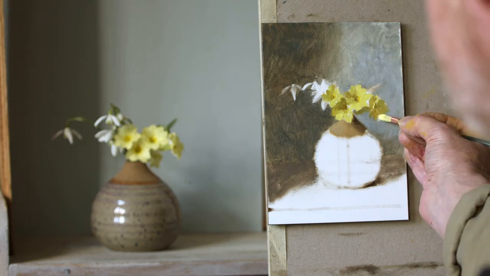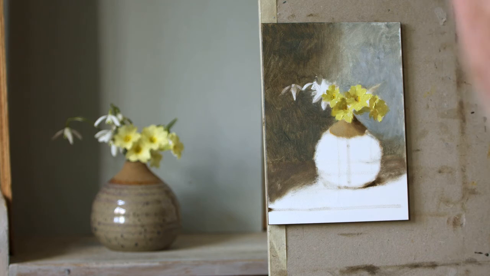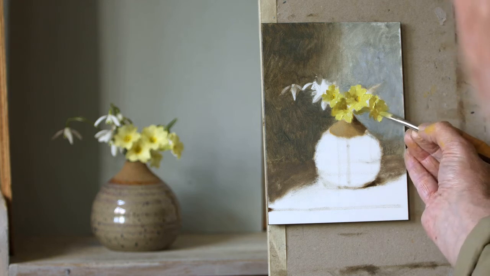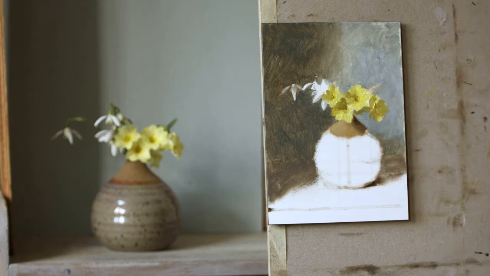I'm starting to put in a little bit of detail into these flowers now, but I'm still dealing almost entirely with just, I'm trying to create form, just light and shadow, have the shapes right. And if I can do a good job of that, then a lot of the work will be done.